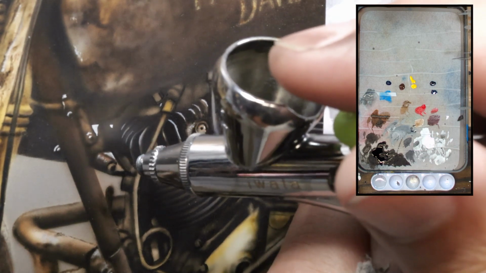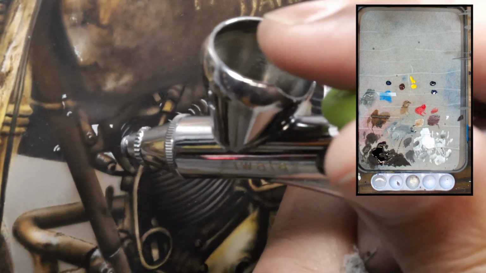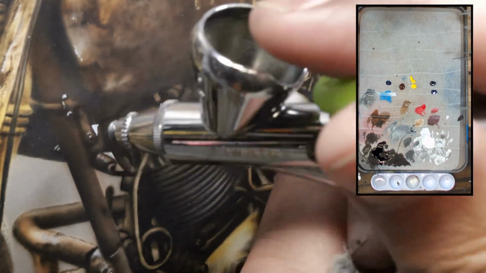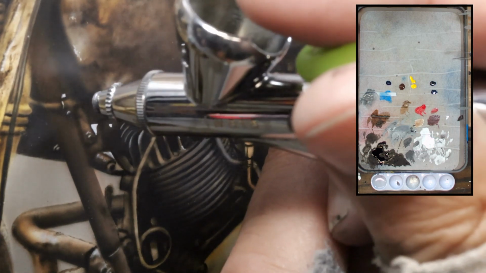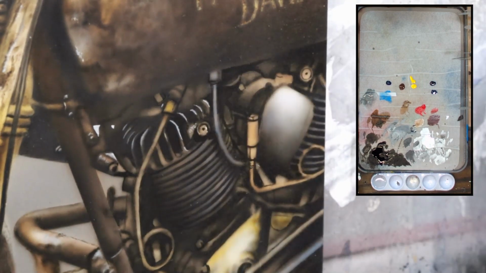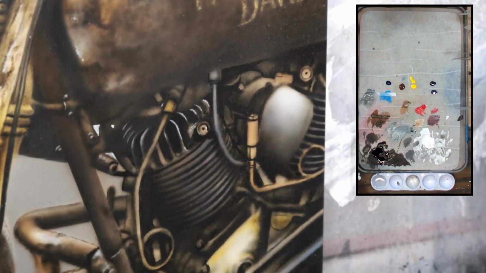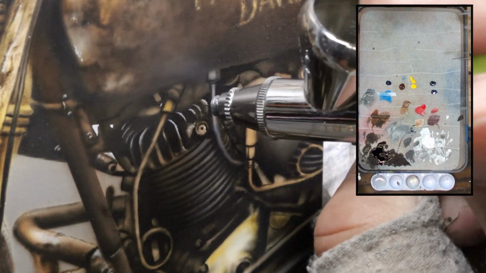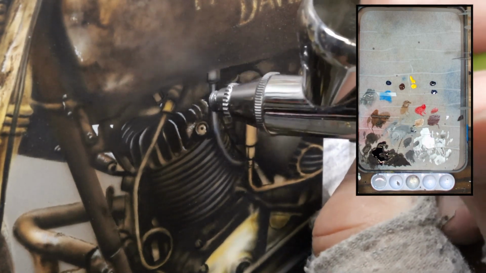Soften that highlight there. These highlights here are way too in your face. Again, it's okay. That's why I did them as bold as I did, so that I could go back in with the airbrush and fade each side of them and paint around them. Now there was another area up here. Again, this is why we finish a section, because if I start getting too much, I would have forgotten that I needed to darken this all down up here.